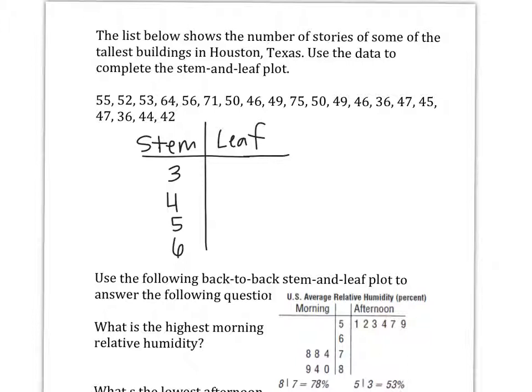So I see I have 36 and another 36. Again, we don't have commas, we just leave spaces in between. I see a 42. I see a 44. I see a 45. And two 46s, I believe. Yep, two 46s. And I see two 47s.